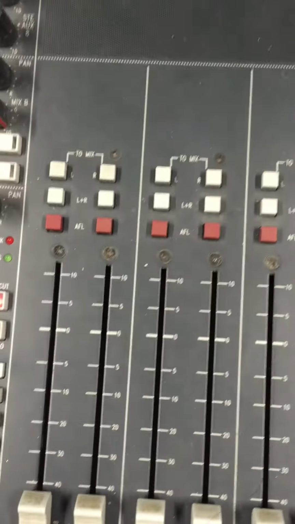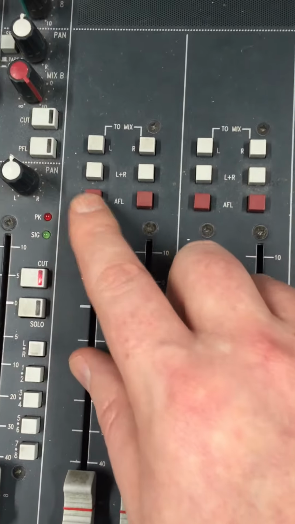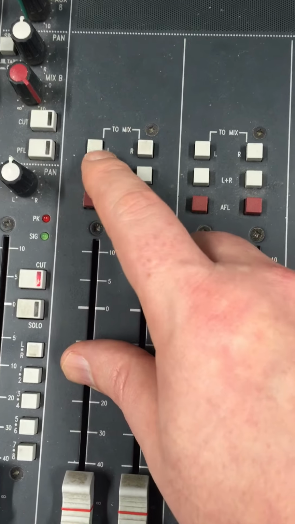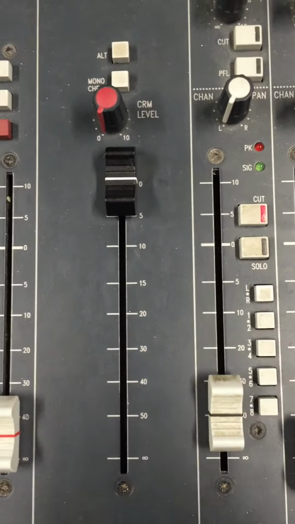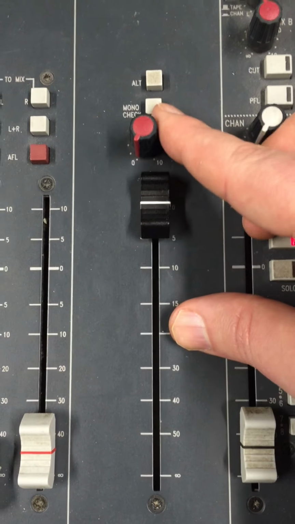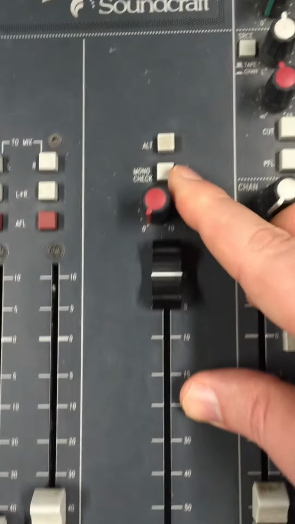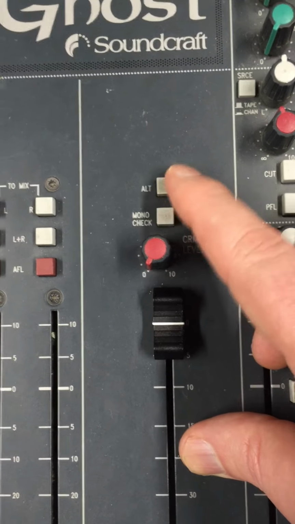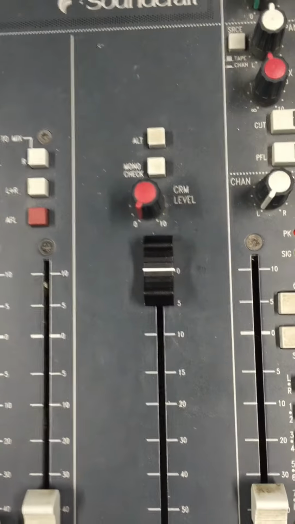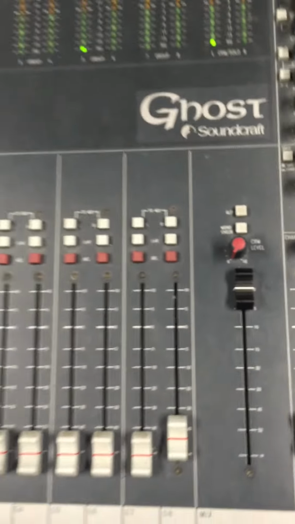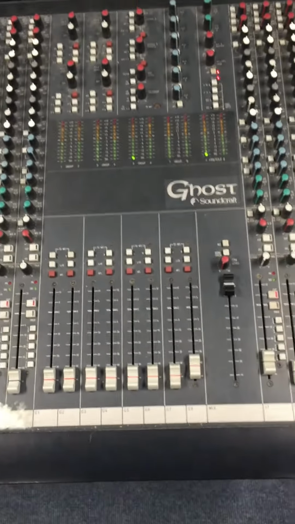We also have 8 groups with their own metering. Each group has an AFL solo and the ability to route it to the main mix bus. We have our stereo master fader, our control room level, a mono check button, and an alt button for a second set of monitors. So that's the master section of the Soundcraft Ghost.